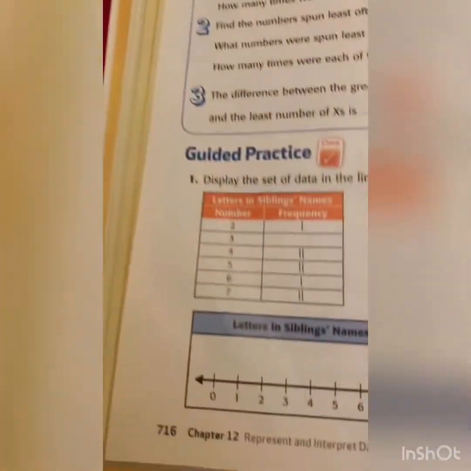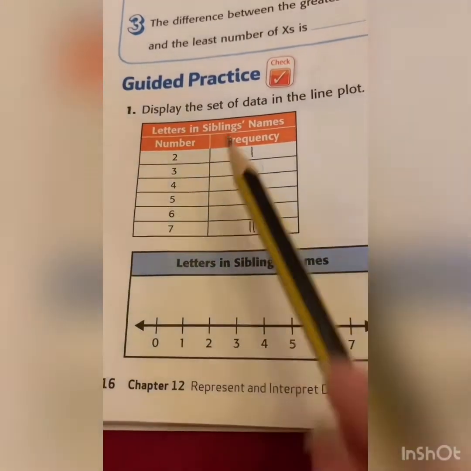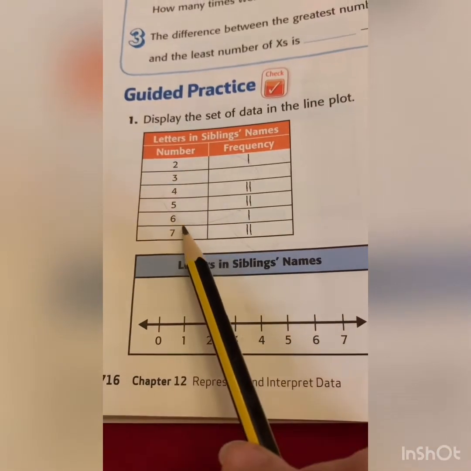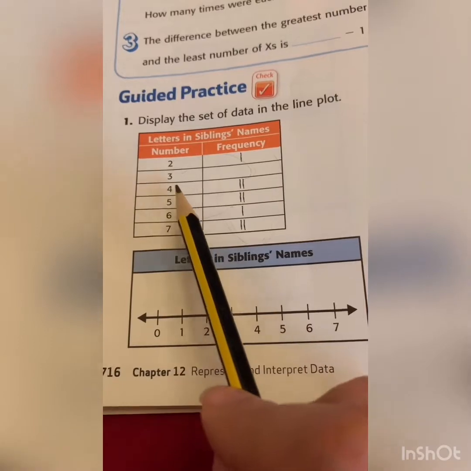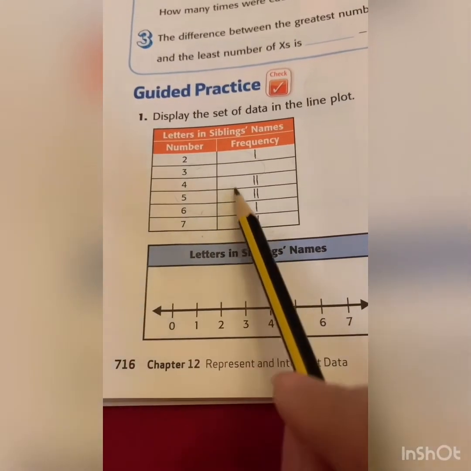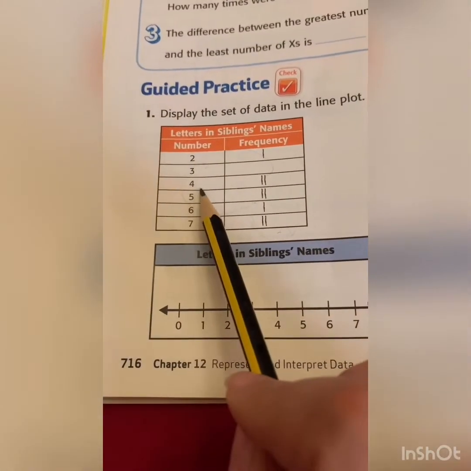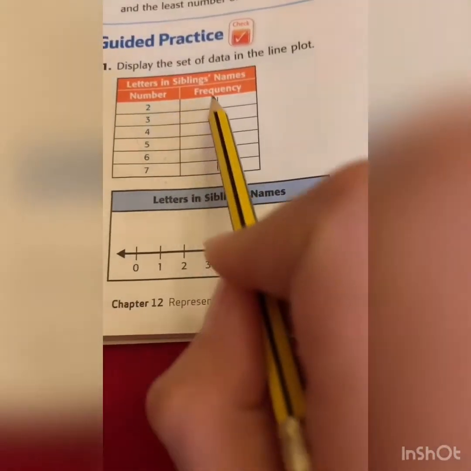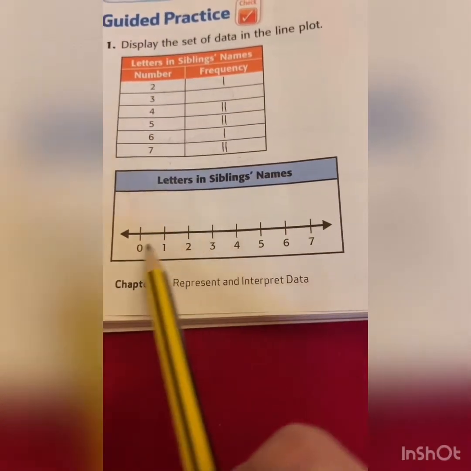It's very easy. If I take a look at this table here, we have letters in siblings' names. We have the numbers here of the letters in the siblings' names. We have 2 letters, 3 letters, 4 letters, 5, 6, and 7. Here we have the frequency. The frequency means how many people have these 2 letters, how many people have 3, how many people have 4, and so on. So you're going to turn the frequency into X's on the number line.